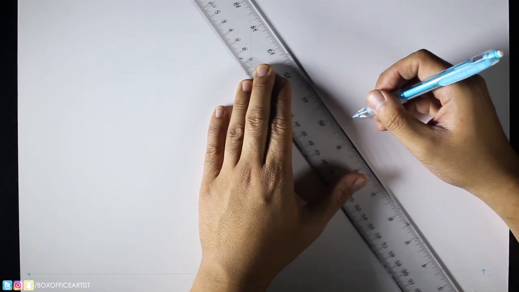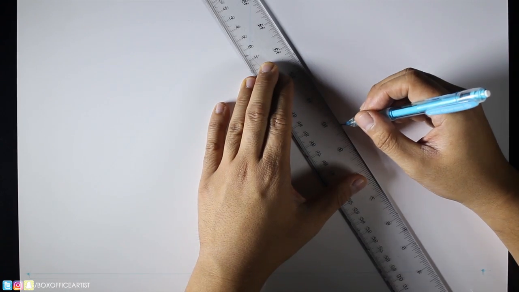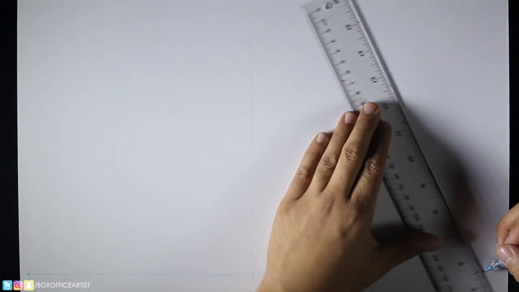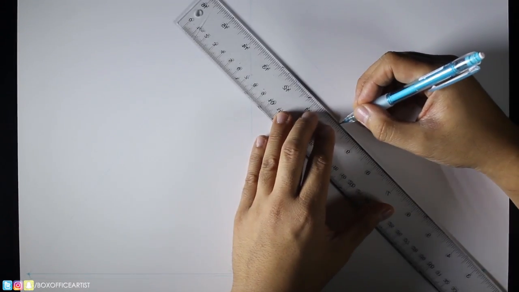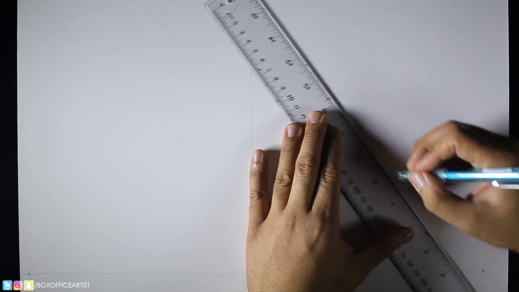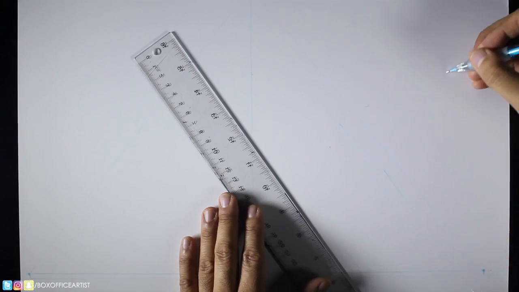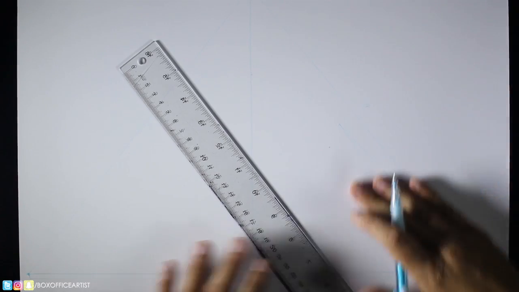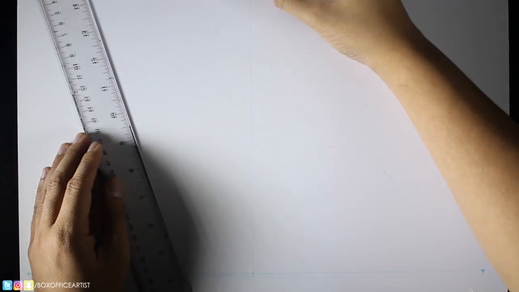I'll give you an example of that. Just say a building was like this. Yeah, the closer you get to here, the more your buildings will start to look wonkier and wonkier. So you want to keep everything contained in this particular area here.